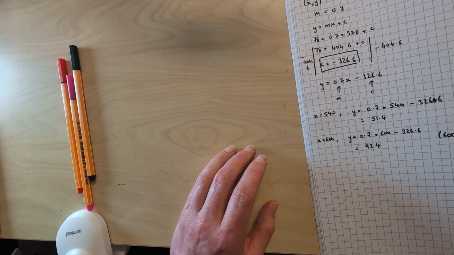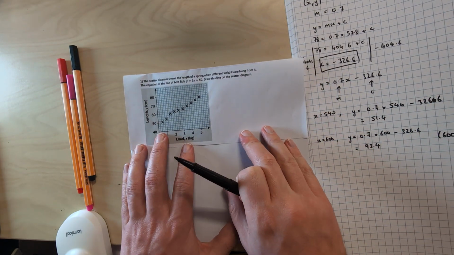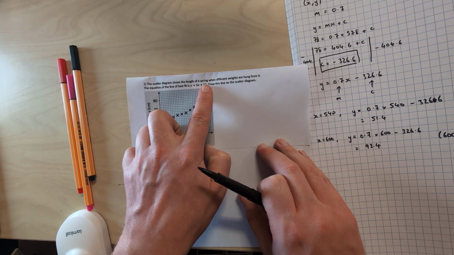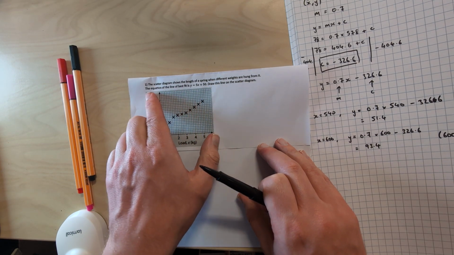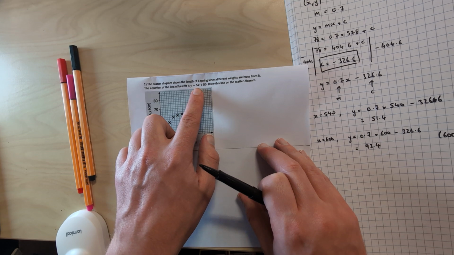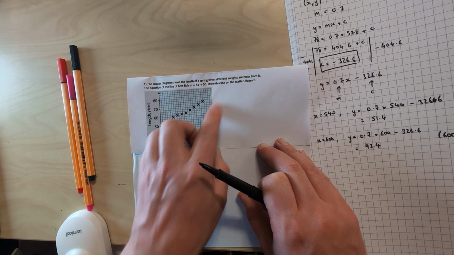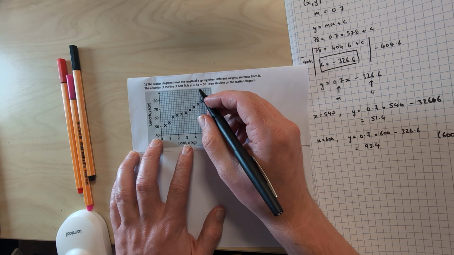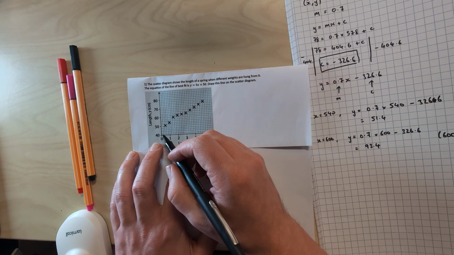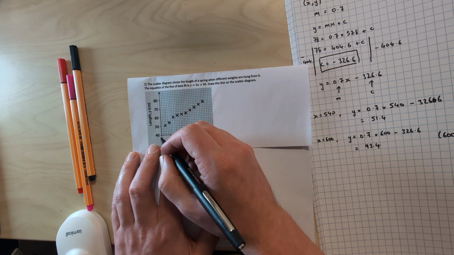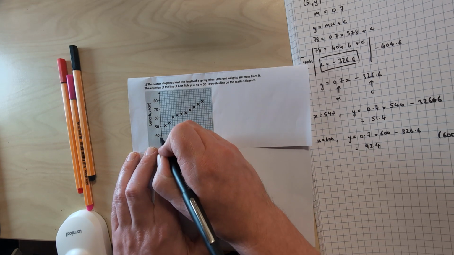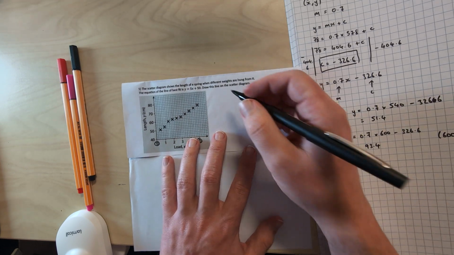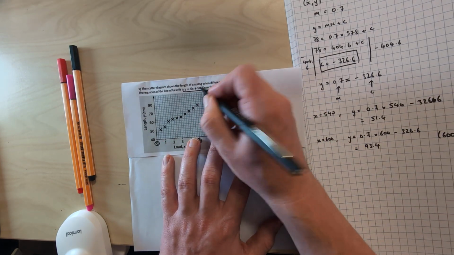So that's one type of question you could get asked. Here's another one, which is quite similar. It says, the scatter diagram shows the length of a spring when different weights are hung from it. The equation of the line of best fit is y equals 5x plus 50. Draw this line on the scatter diagram. So again, we haven't been given a main point this time, but we can still use the method I just showed you. So let's pick 2 extreme examples for the x-axis. We've got 0 and we've got 5. So we're just going to substitute 0 and 5 into this equation of a line of best fit.